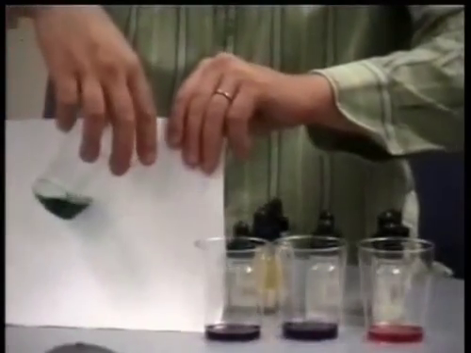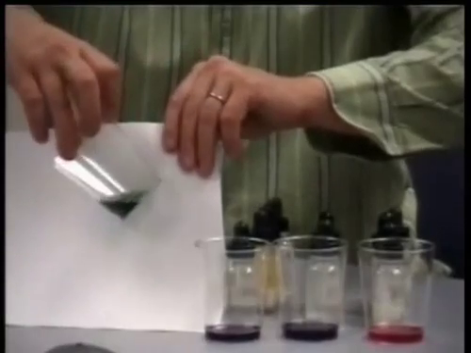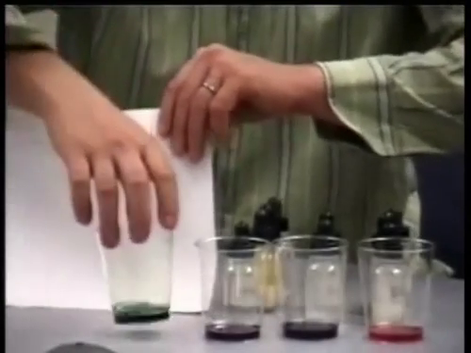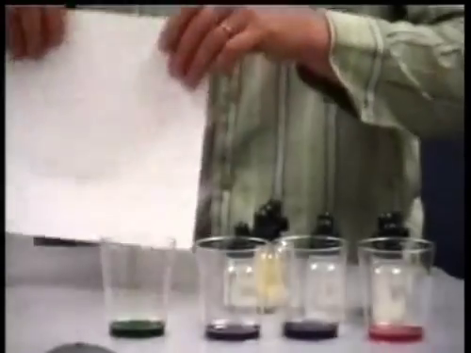Maybe that is easier to see the color a little bit, not so much. It is a green color. Right here. Yes, green.